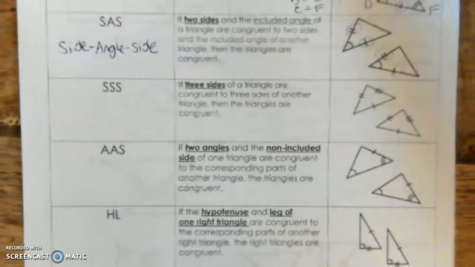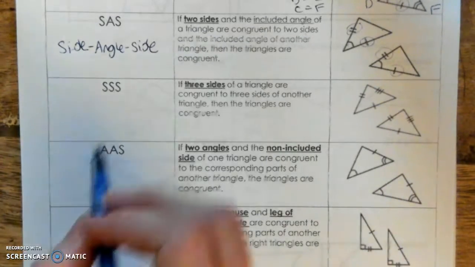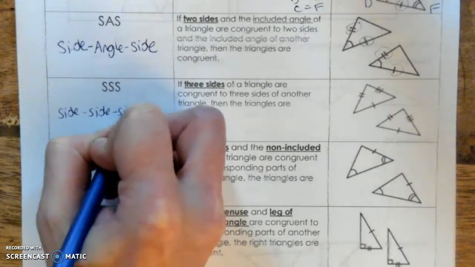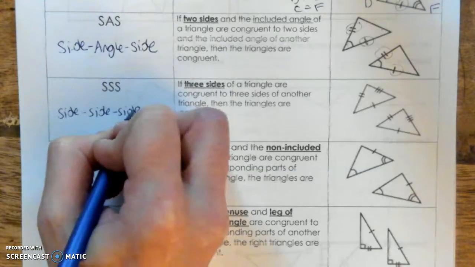Alright. I mean SSS, which stands for side, side, side. Sorry about my lame jokes.